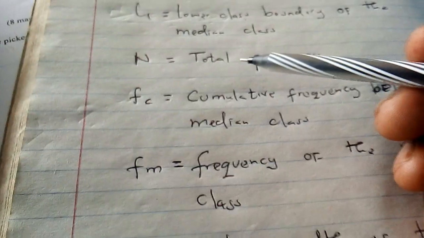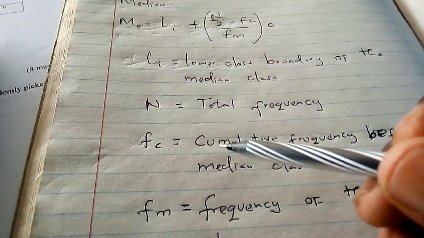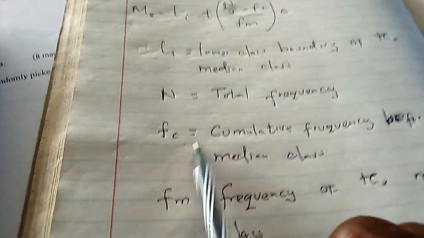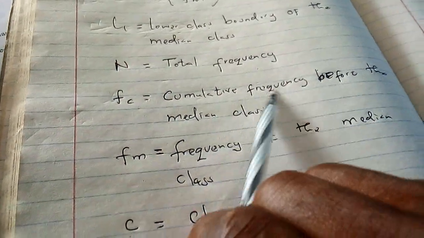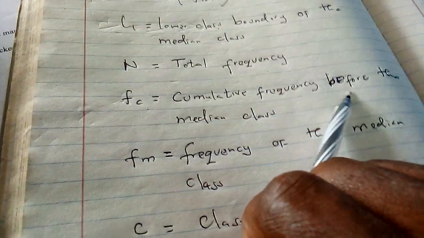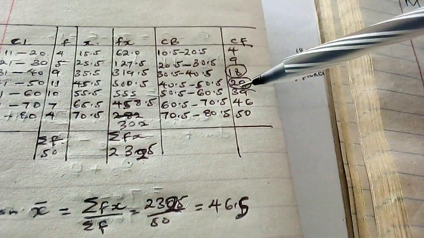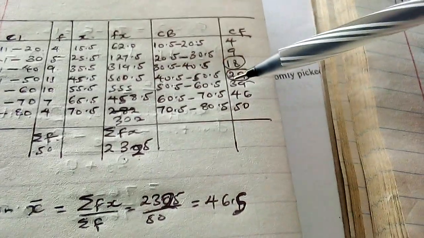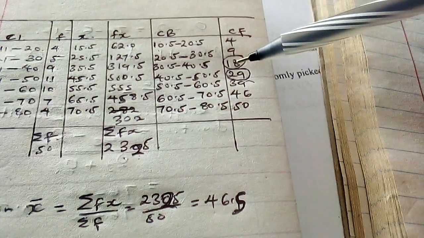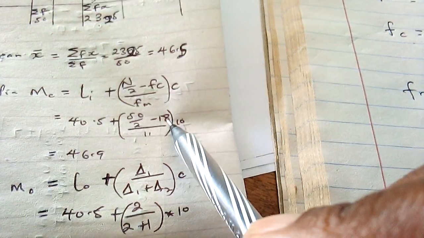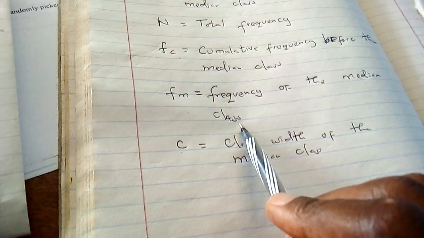And then N is the total frequency, and then Fc, it is the cumulative frequency before the median class. So when you come here, you get that the cumulative frequency before the median class, it is 29, which is the median, but the cumulative frequency before it we get is 18. That's why we put here 18. And then we have the frequency of the median class.